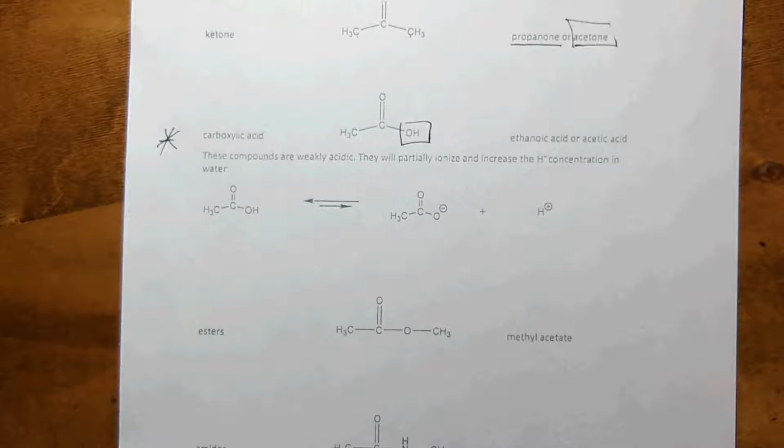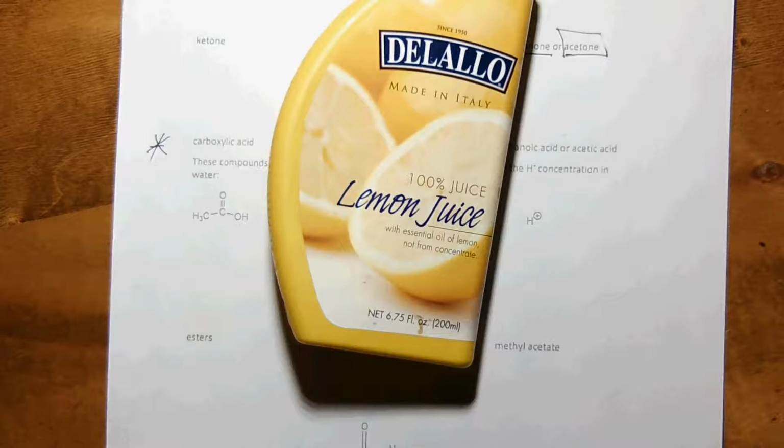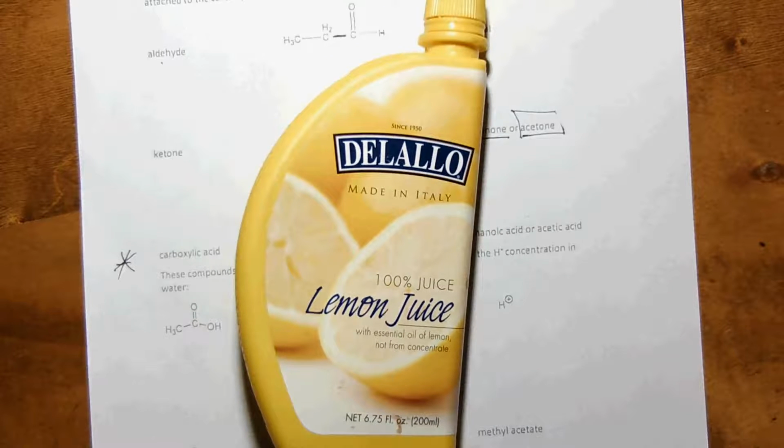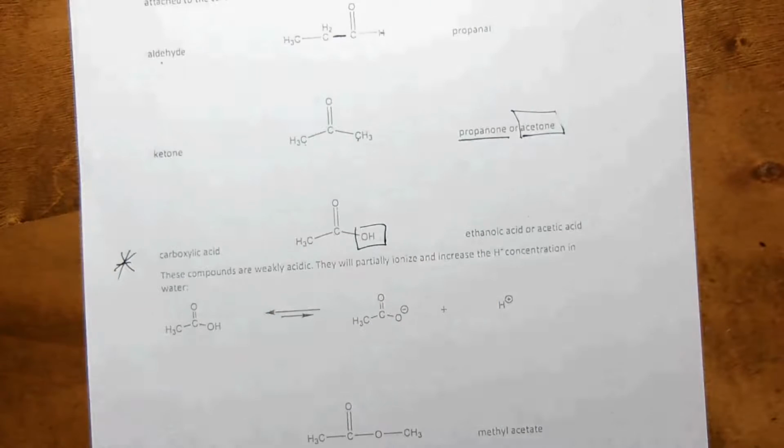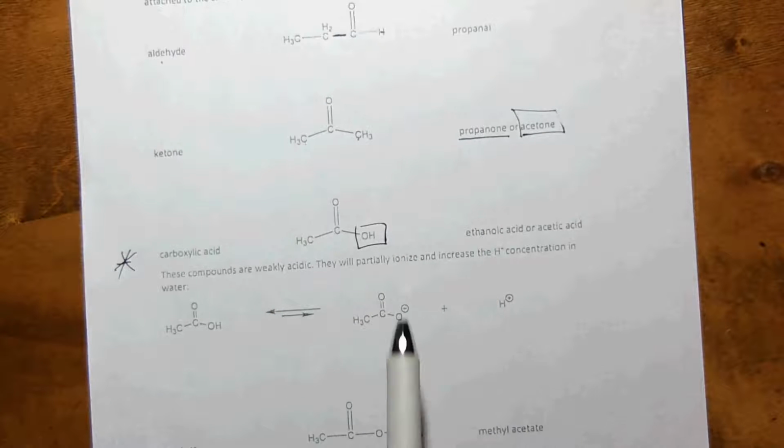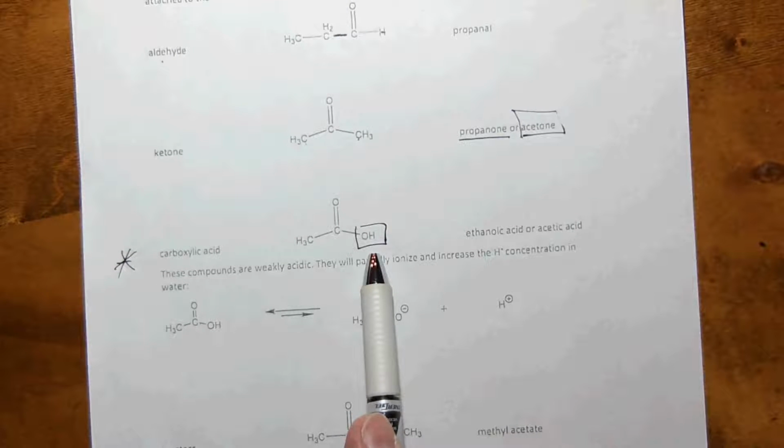Other properties of carboxylic acids, just an interesting one, they taste incredibly sour. Lemon juice, if you taste straight lemon juice, it's very, very sour. It contains a carboxylic acid called citric acid. And that citric acid is what makes you pucker up and gives that super, super sour flavor. So most acids do taste sour, and carboxylic acids taste especially sour.